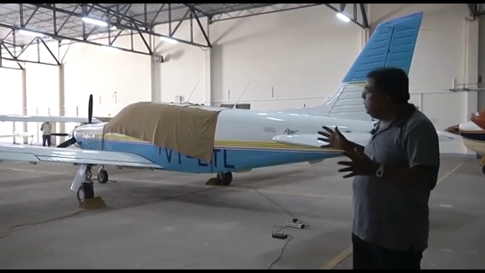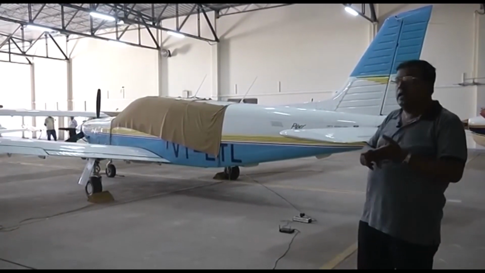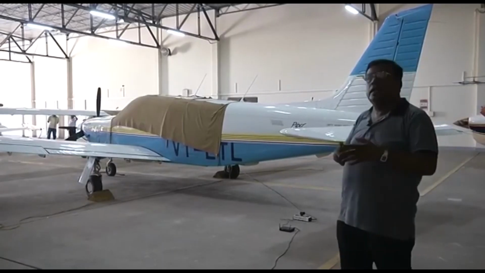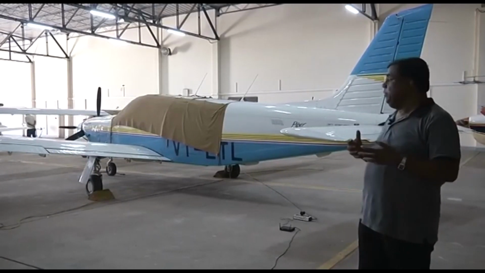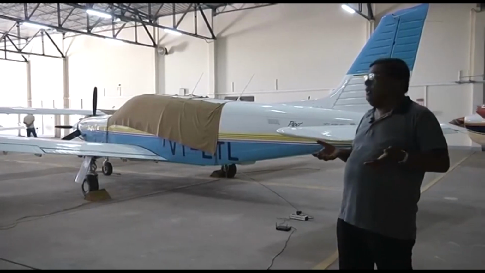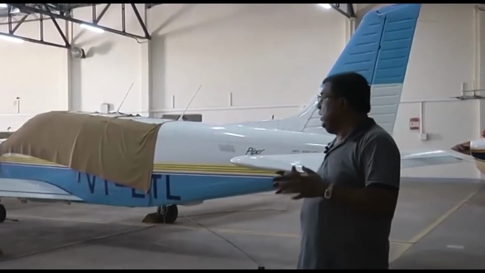So we have aircraft with fixed landing gear and retractable landing gear, with the purpose that once we are cruising, I want to fly at minimum drag, so I prefer that the landing gear should be taken inside the belly of the fuselage so that overall drag reduction is there.